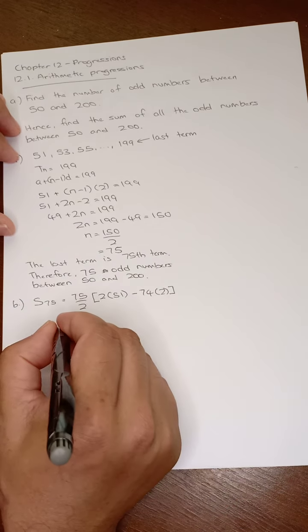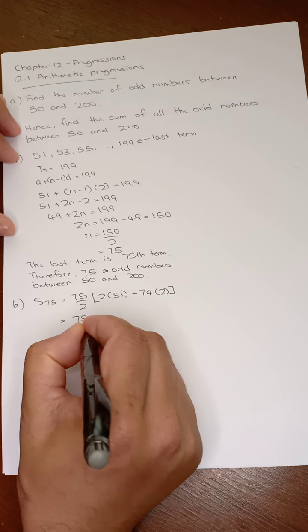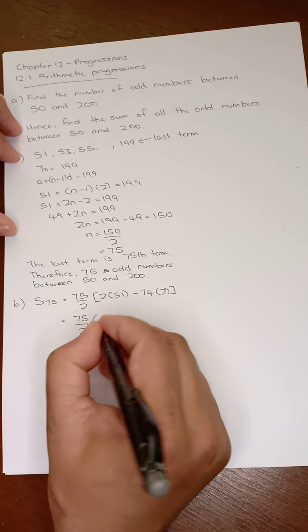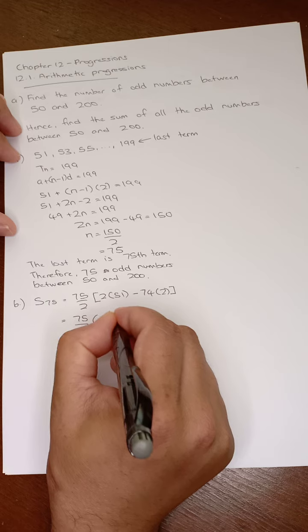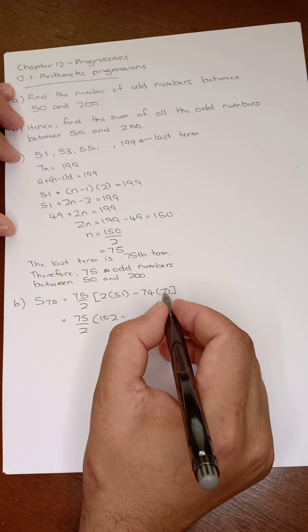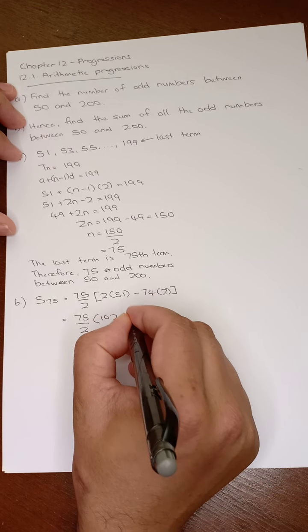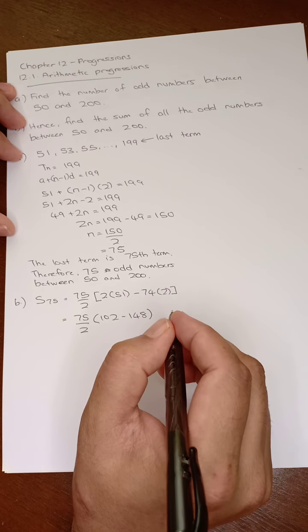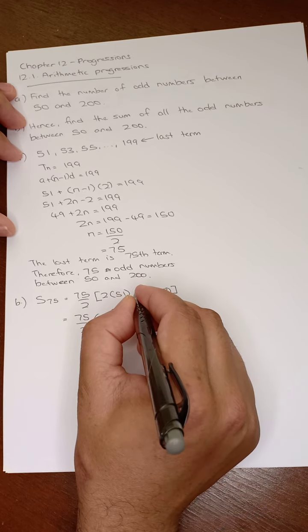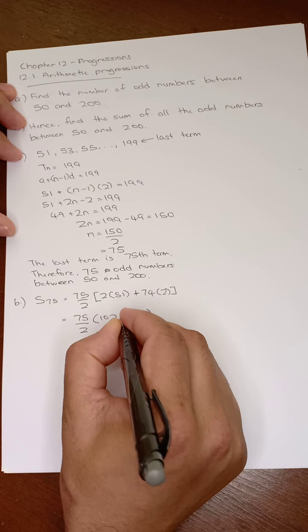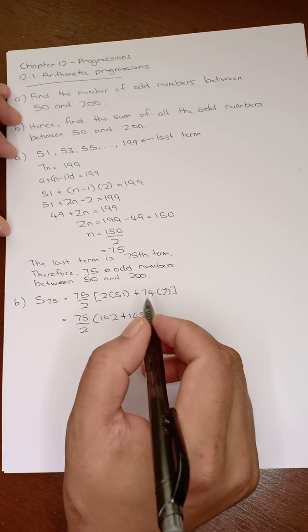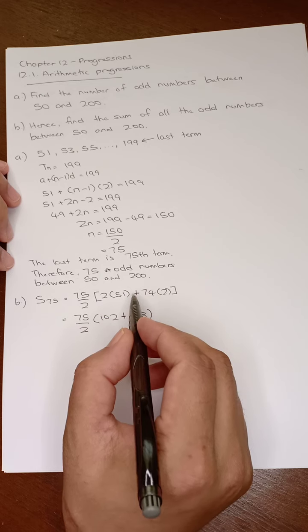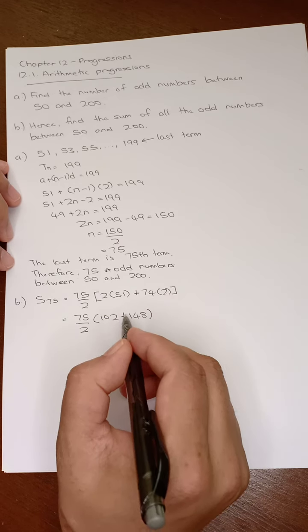Okay, try to solve this. 75 over 2, this will become 102 minus 148, sorry, it's a plus here. Okay, I got the formula wrong earlier. 2a plus (n minus 1) d, so it's plus.